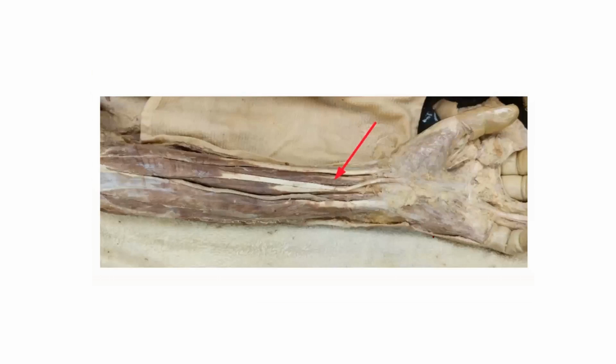Okay, moving on to the forearm. So another region where we have really small compartment, really small muscles. And so we really want to be able to differentiate some of these muscles from each other. So again, think about grouping them together and going from medial to lateral or lateral to medial, however you feel comfortable. So the first muscle we encounter is going to be the flexor carpi ulnaris.